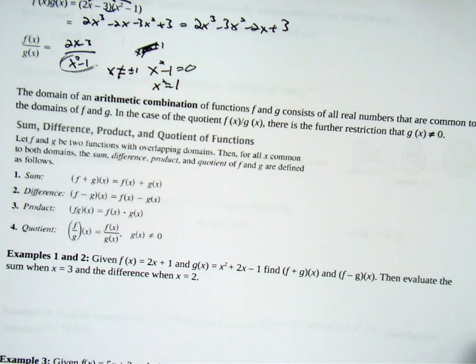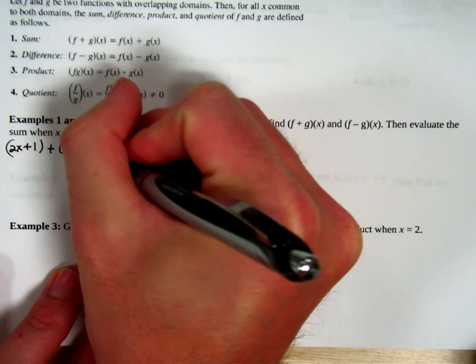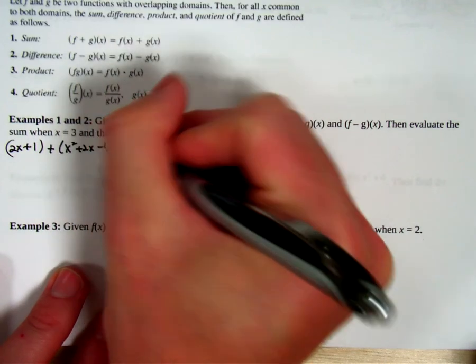All right, more examples. Given f of x equals 2x plus 1 and g of x equals x squared plus 2x minus 1, find f plus g of x and f minus g of x and evaluate. Okay, so let's do the plus. Well, we'll show all the work here. So we got 2x plus 1 plus x squared plus 2x minus 1.